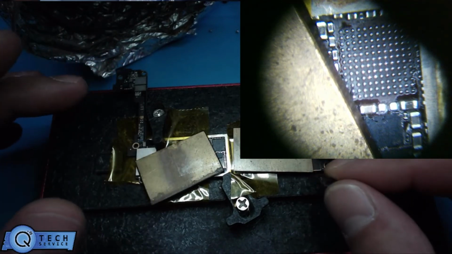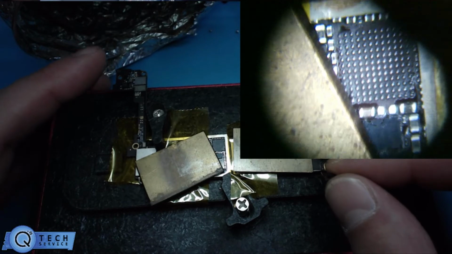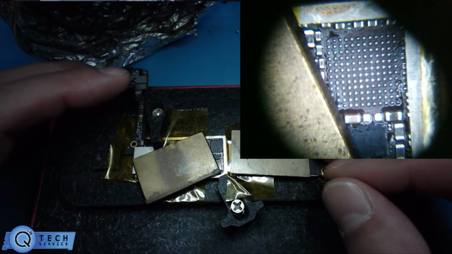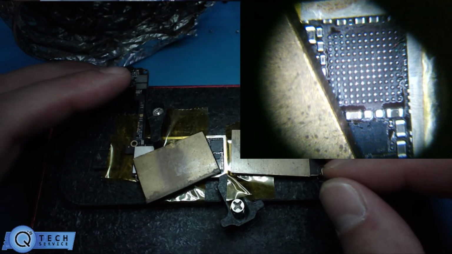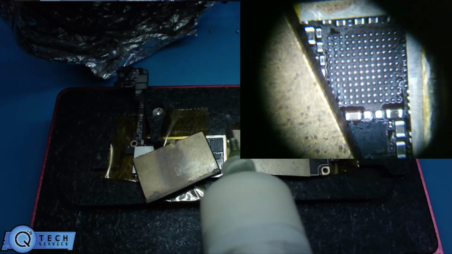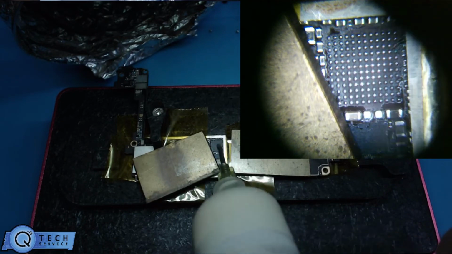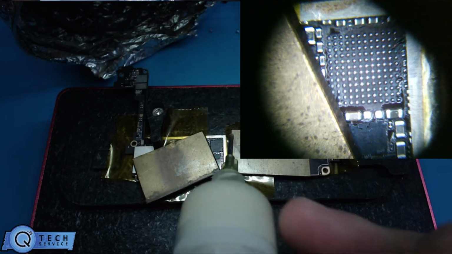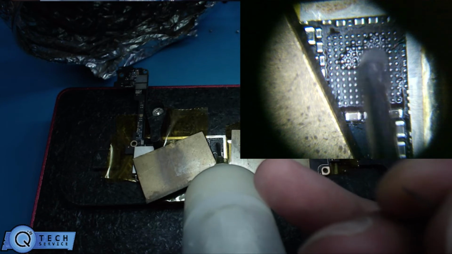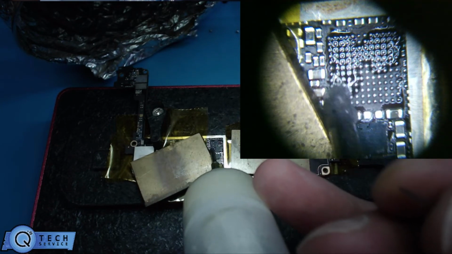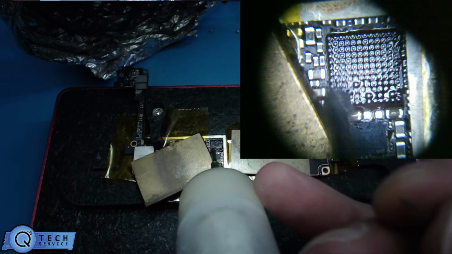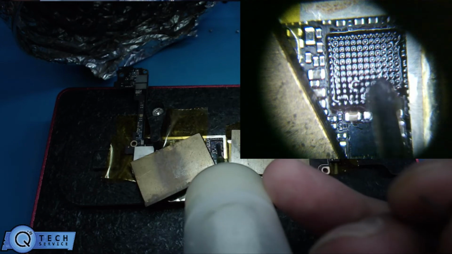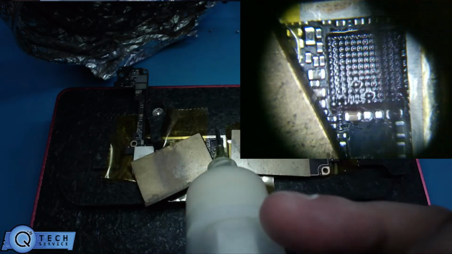Just going to let this heat up just a little bit so the flux can get around liquidy evenly. Alright, looks good.